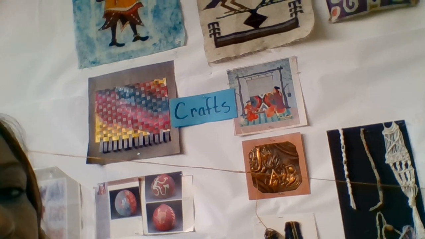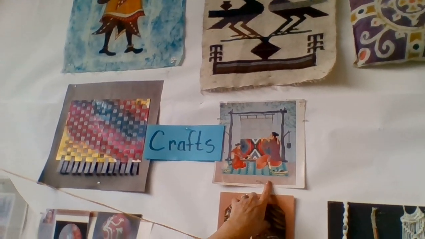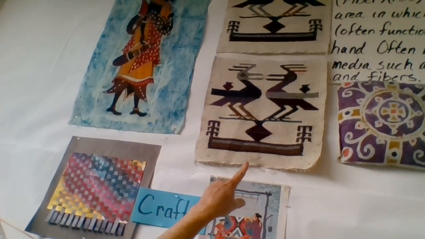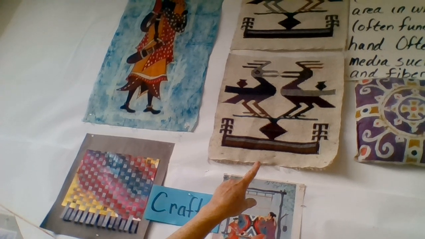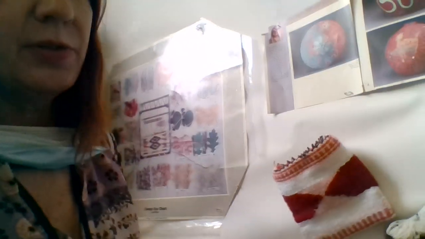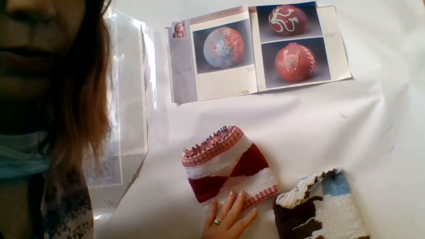So if you look up here, let's see. This is an example of a Navajo loom. This is an example of a tapestry woven on a loom. These are little tapestries like what you guys are going to make, and you're going to weave these on a cardboard loom.